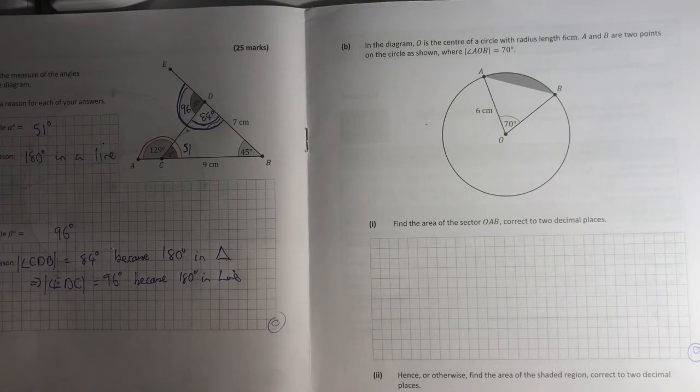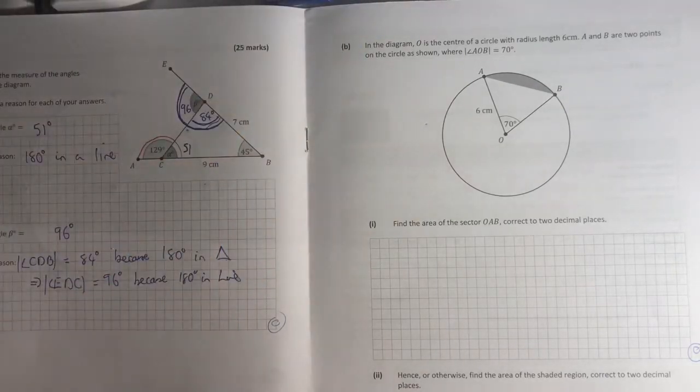Okay, question 6 part B. In the diagram, O is the centre of the circle with radius length 6 centimeters. A and B are 2 points on the circle as shown where angle AOB is equal to 70 degrees. Find the area of the sector OAB. So just maybe if we talk about what the sector is, first of all.